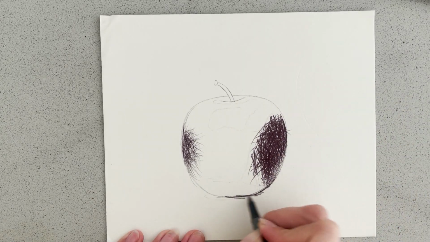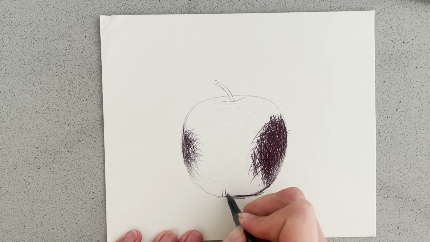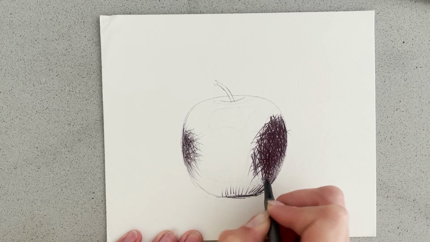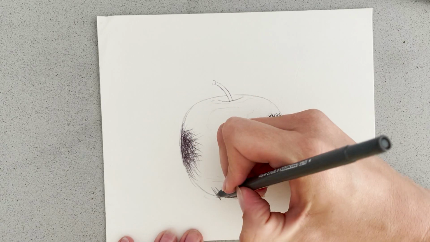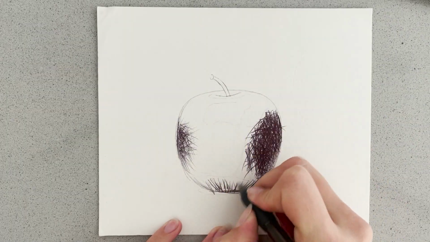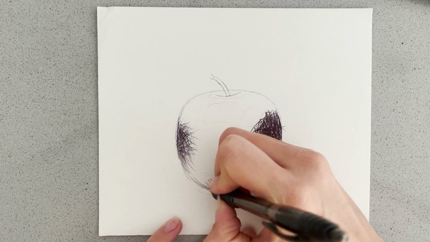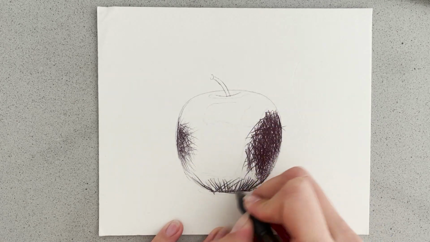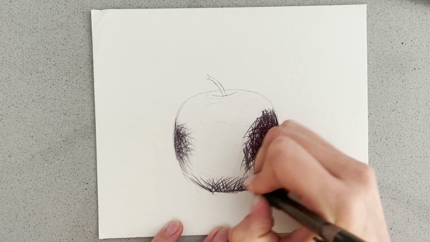So again, with those directional lines, those dominant lines, I'm starting at the bottom and I'm starting to flick up and away from the base, making sure they go outwards as the apple curves outwards itself. So they're wrapping around that shape. So they're just my initial lines, and then I will work back in with the cross-hatching over the top of that.